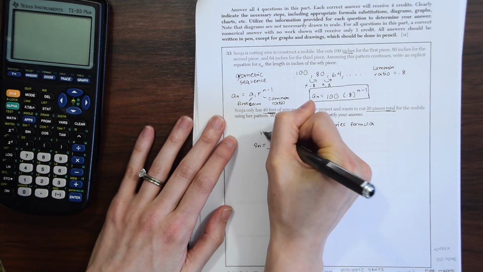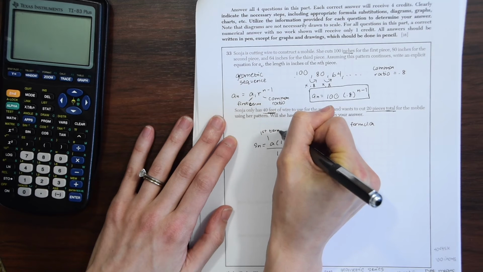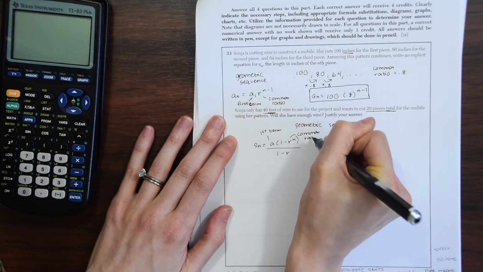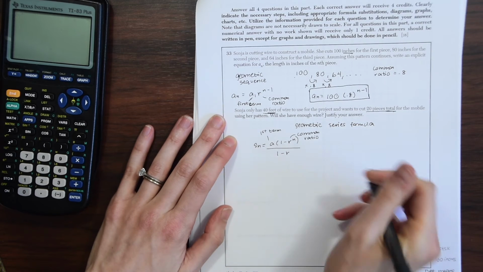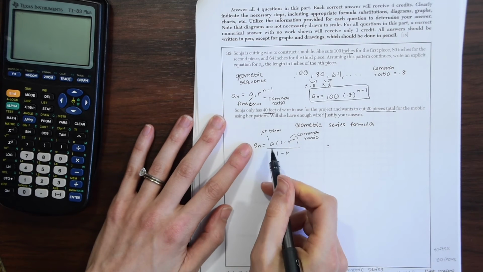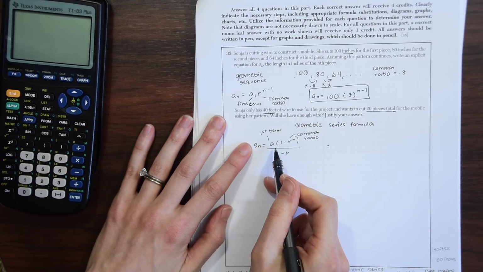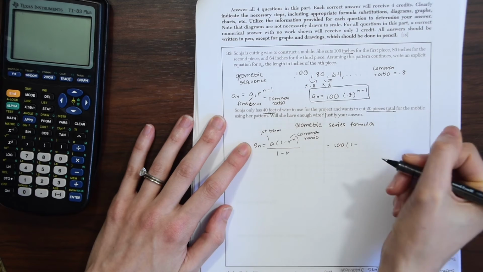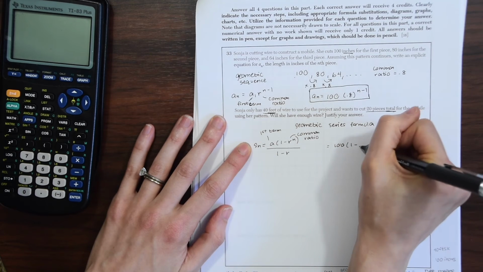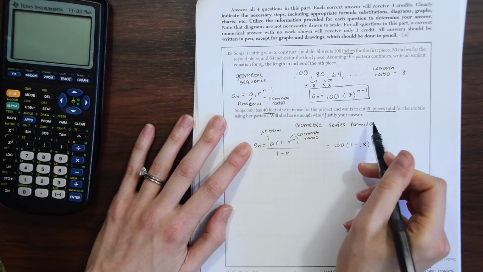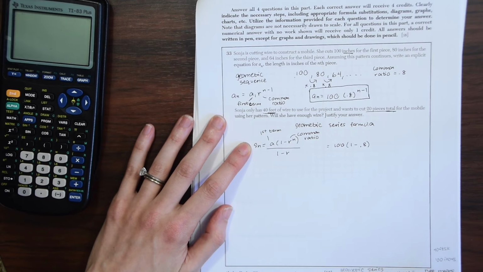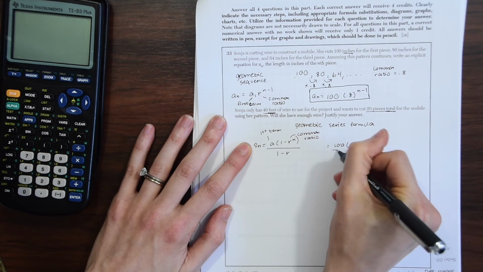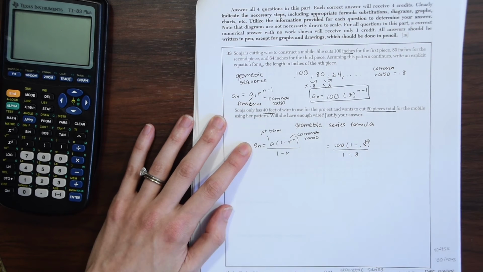where a is the first term, r is the common ratio again. Okay, so we have all of that information, so let's fill this in. If we know that a is 100 times 1 minus r, which we found is 0.8 in the last problem, and now we want 20 pieces total, this is going to be raised to the 20th power all over 1 minus 0.8.